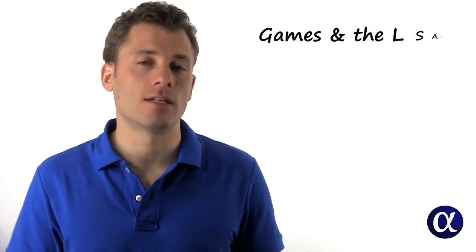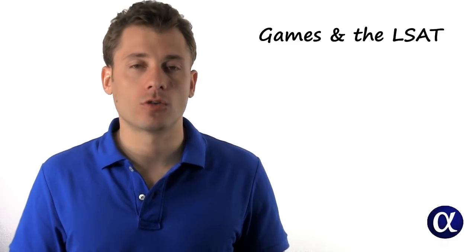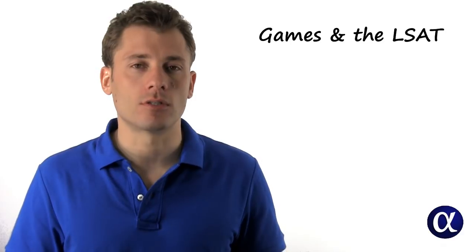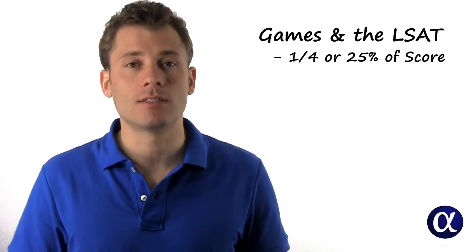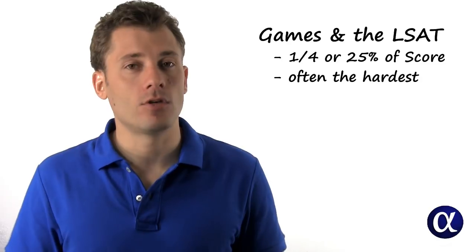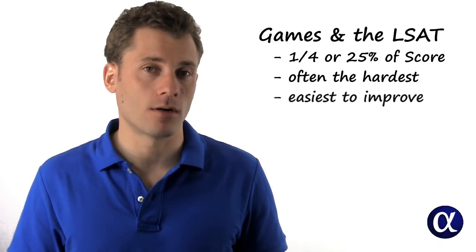So first of all, let's look at how the LSAT logic games fit into the test as a whole. So your LSAT is made up of 4 scored sections. And the logic games are one of those 4 scored sections. So that means they make up about 25% of your LSAT score. Now, for many students, this is the hardest 25% of the test. But for many of you, it'll also be the easiest one that you can see some very quick improvement upon.